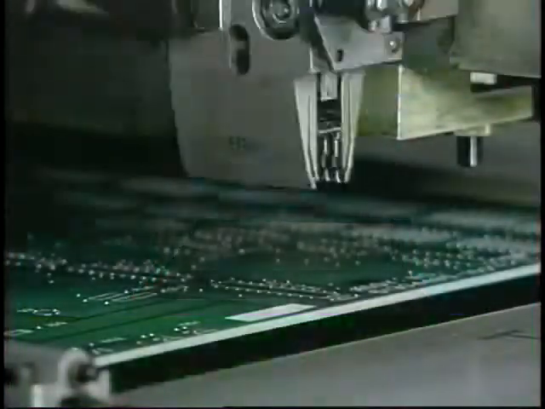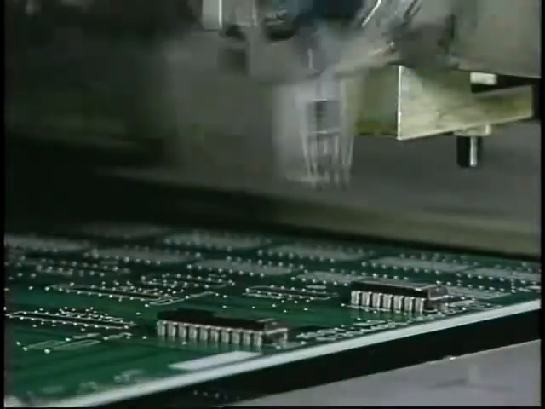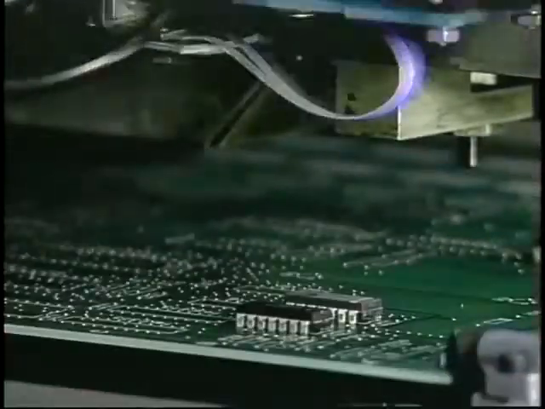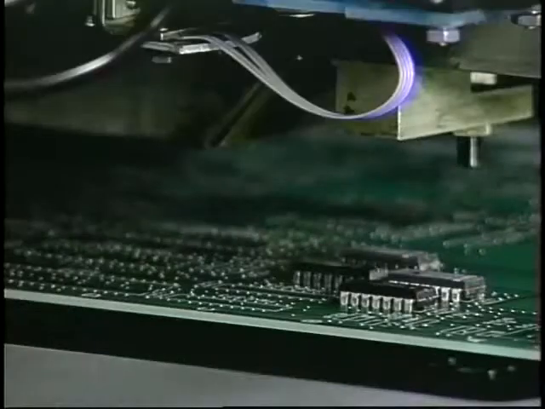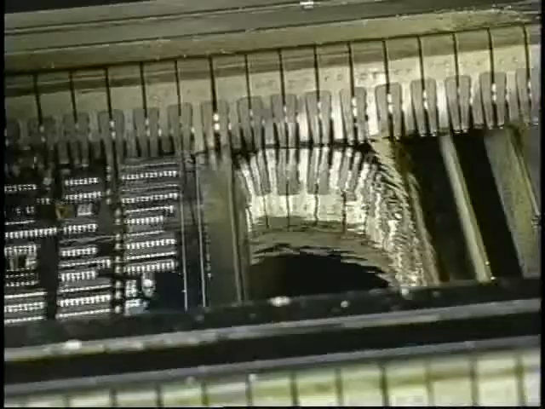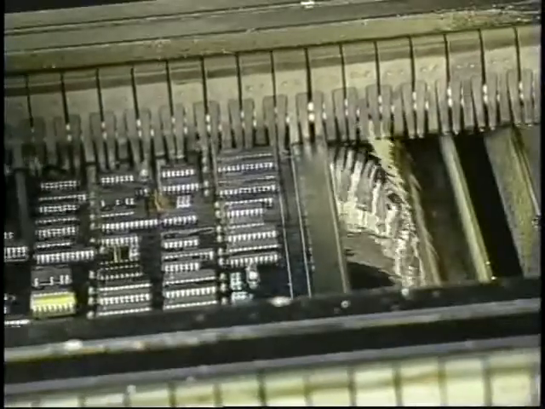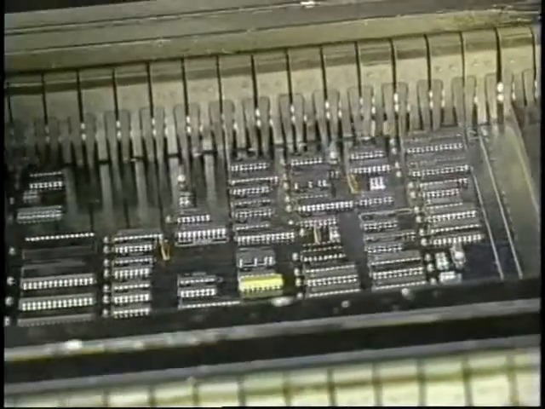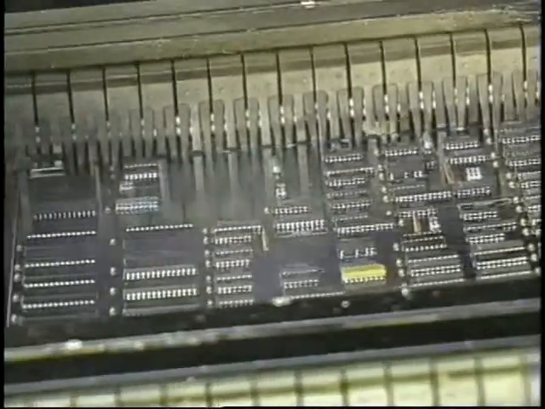Now let's briefly look at each of these processes. In through-hole assembly, automatic insertion machines make it possible to insert many components onto a circuit board in a very short time. Depending on the type of components, different types of automatic inserters may be used. The assembled boards are then passed through a wave soldering machine. The purpose of wave soldering is to complete the electrical and mechanical connection of the components to the board.